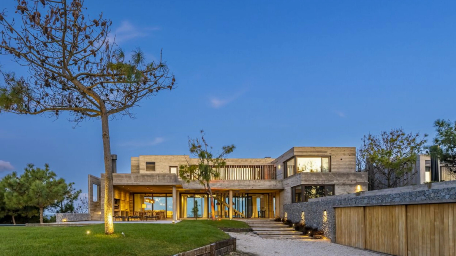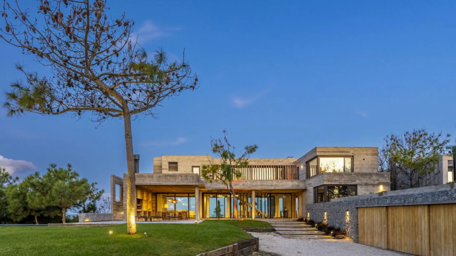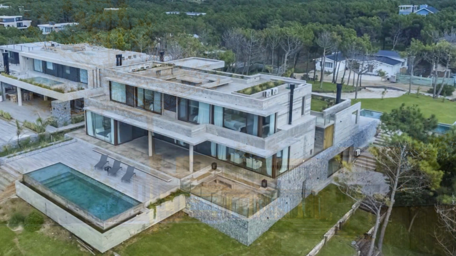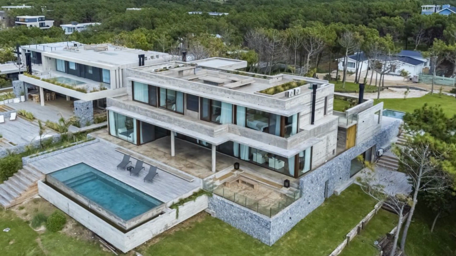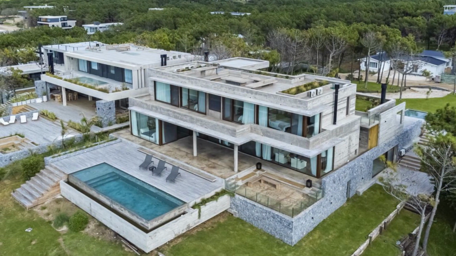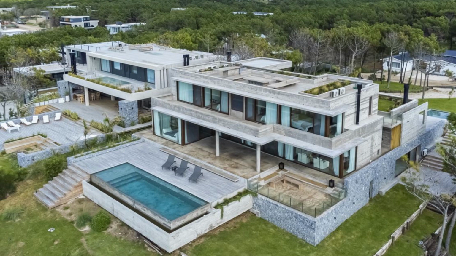The living area should have comfortable seating and entertainment options. The bedrooms should be designed to promote relaxation and offer stunning views of the sea. The bathrooms should have modern fixtures and finishes.